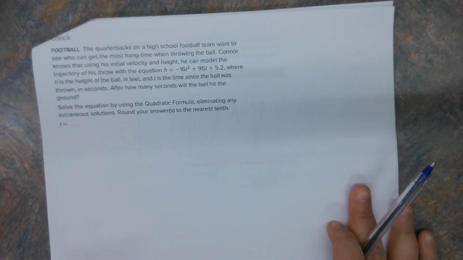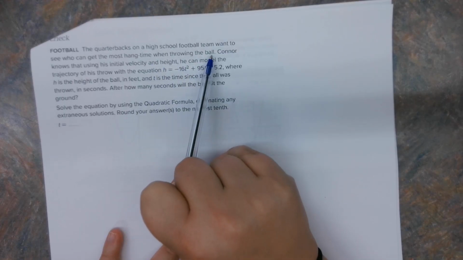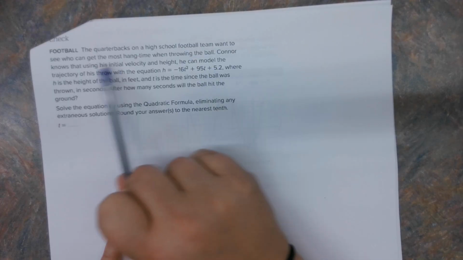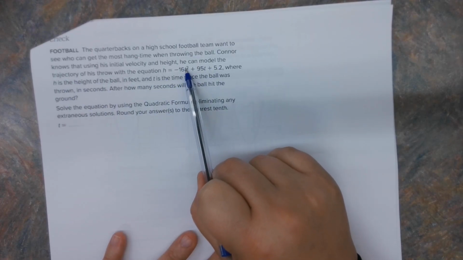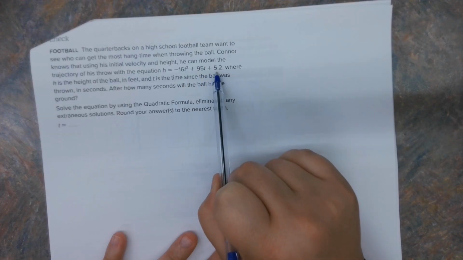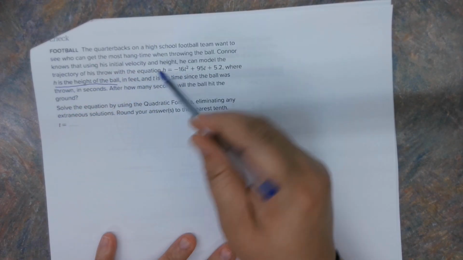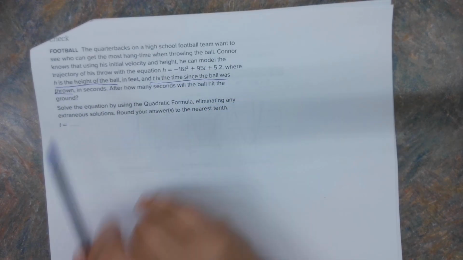Okay. You're going to try one of those. I'm going to read it for you, and then you're going to pause and you're going to try it. The quarterbacks on a high school football team want to see who can get the most hang time when throwing the ball. Connor knows that using his initial velocity and height, he can model the trajectory of his throw with the equation h equals negative 16t squared plus 95t plus 5.2, where h is the height of the ball in feet and t is the time since the ball was thrown in seconds.